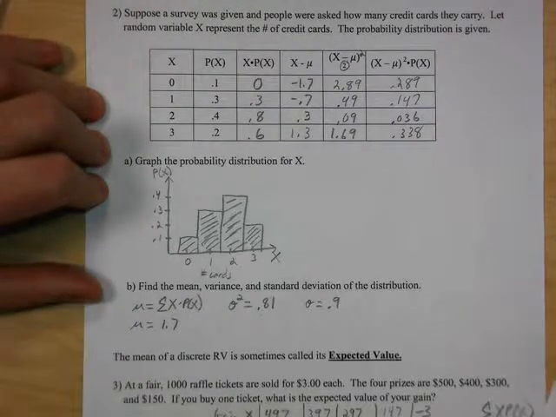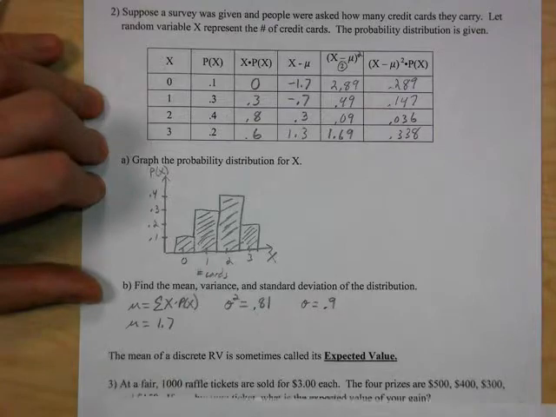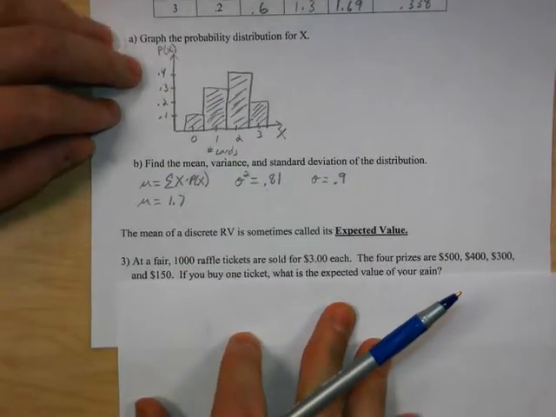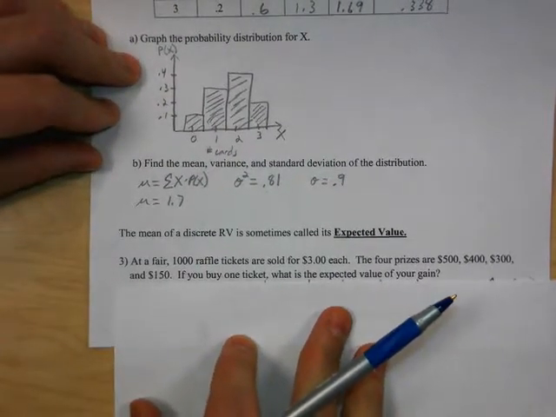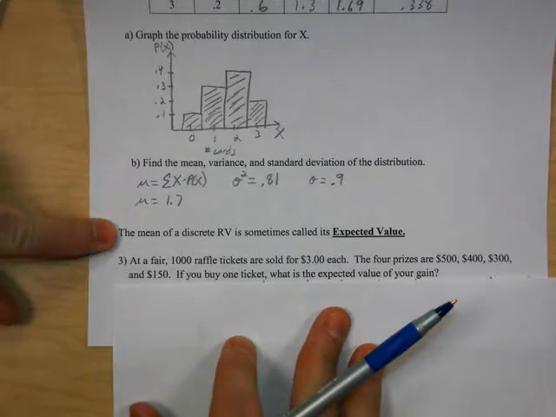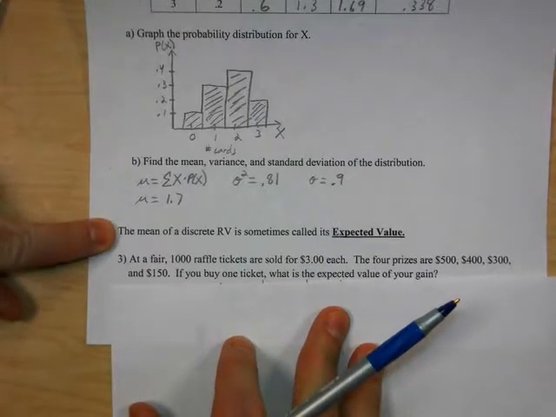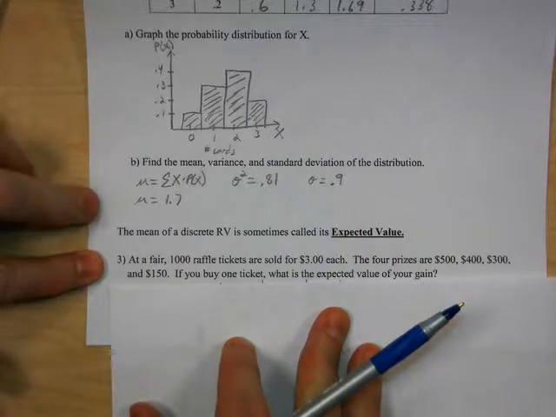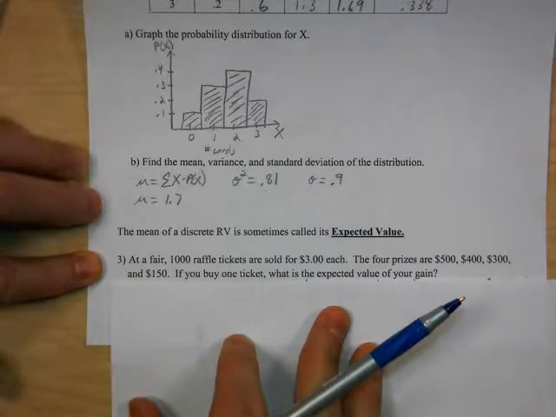Okay, the last thing we look at is something called expected value. Okay, the mean of a discrete random variable is sometimes called its expected value. Okay, so an example, at a fair, 1,000 raffle tickets are sold for $3 each. The 4 prizes are $500, $400, $300, $150. If you buy one ticket, what is the expected value of your gain?